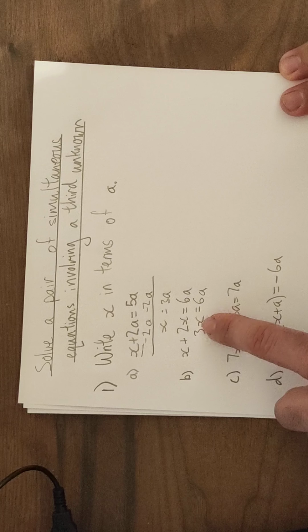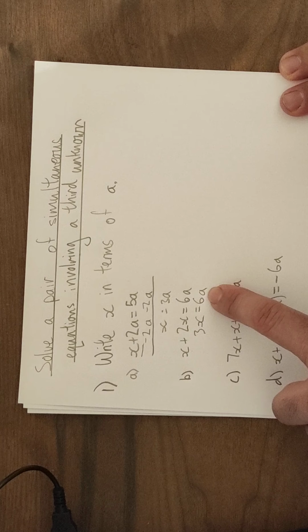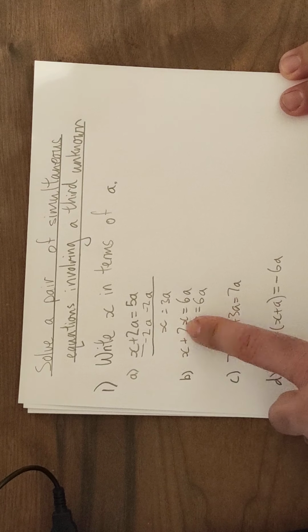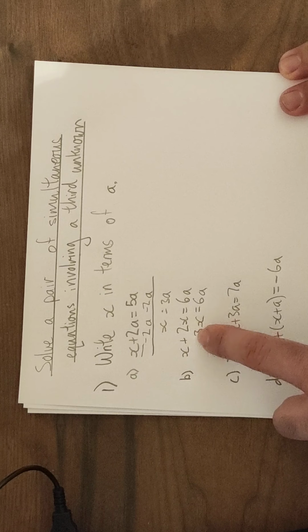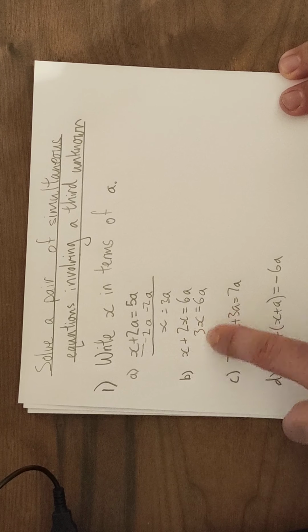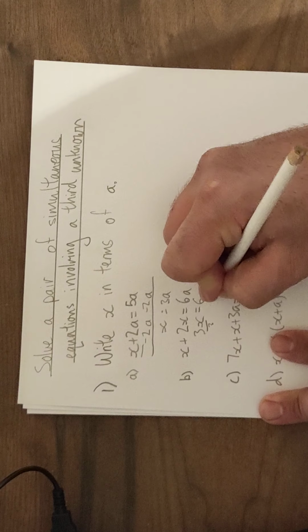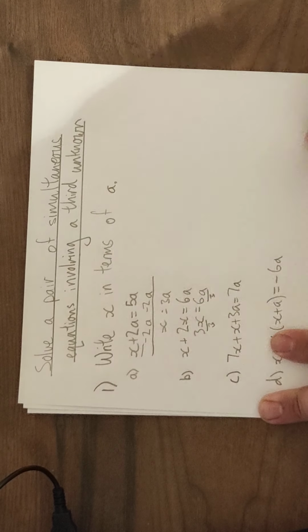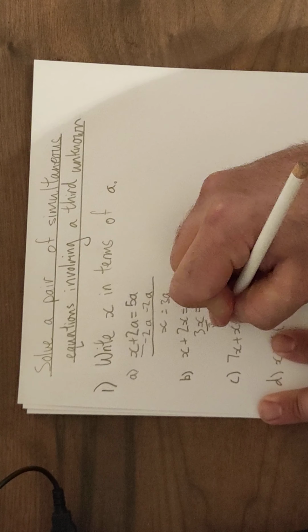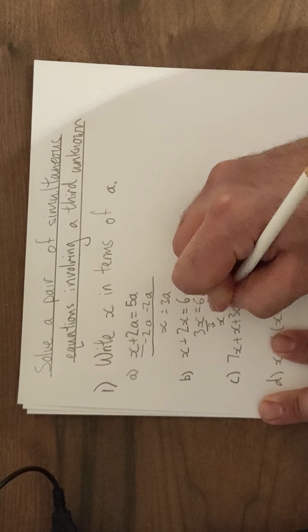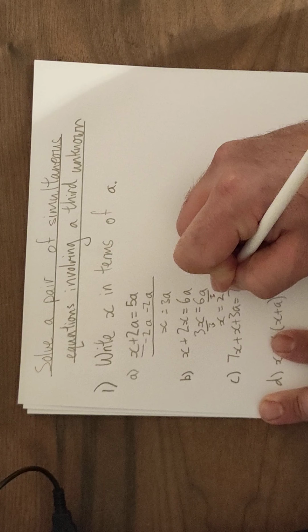This is 3 lots of x equals 6a. So to get x on its own, to get rid of this 3 lots, I need to do the inverse of 3 lots, which is divide by 3. So we're dividing both sides by 3 there. So x is going to equal 2a.